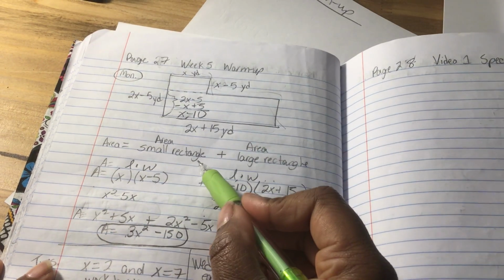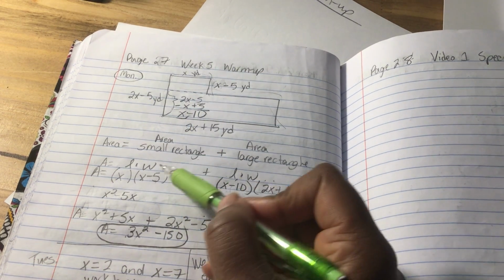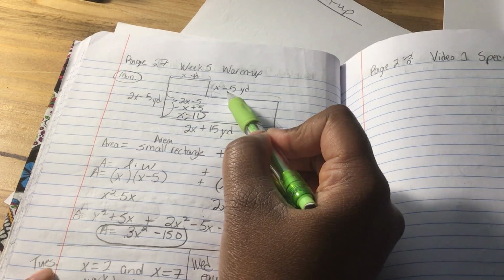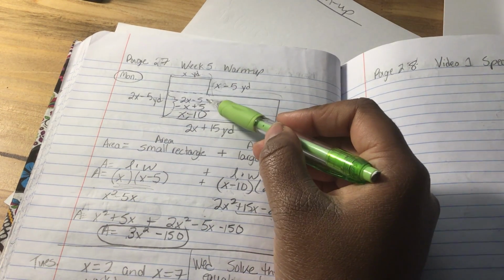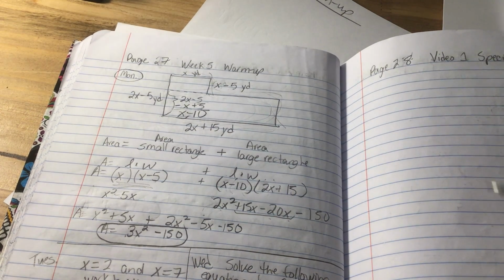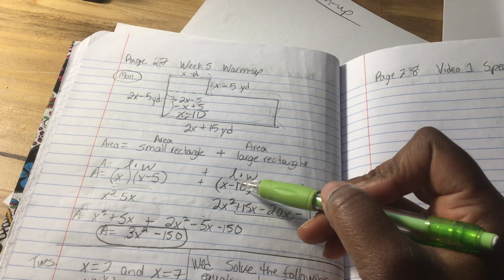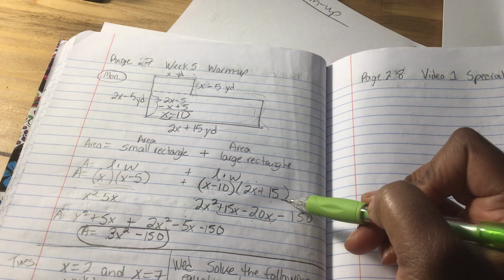I find the area of the small rectangle. So that's length times width. So that's going to be this x times this x minus 5 right here. Then I find the area of this larger one here. So in order to find that, that's going to be x minus 10 times 2x plus 15.